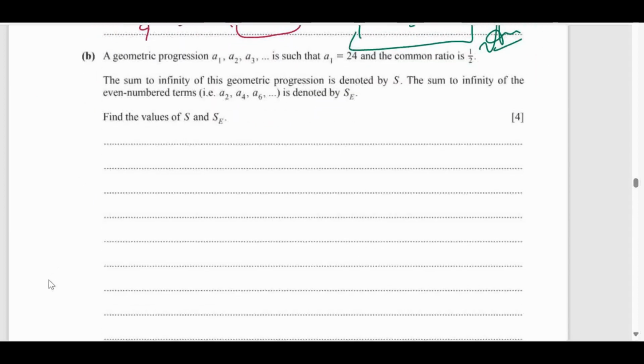A progression is such that a1 is equal to, let me write it over here, a1 is equal to 24, and the common ratio r is 1 by 2. The sum to infinity of this geometric progression is denoted by S. Now S means the sum of this geometric progression. The sum to infinity of the even progression is SE. So find the values of S and SE.